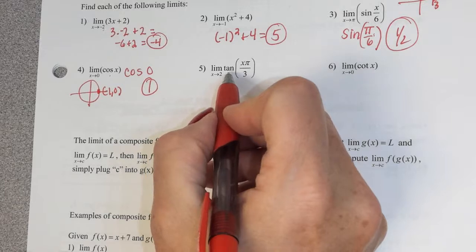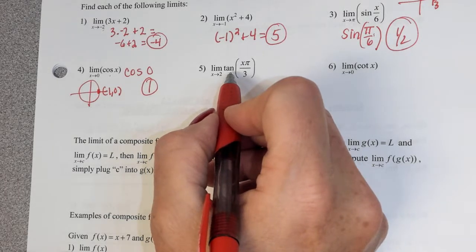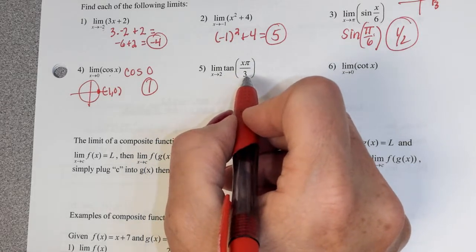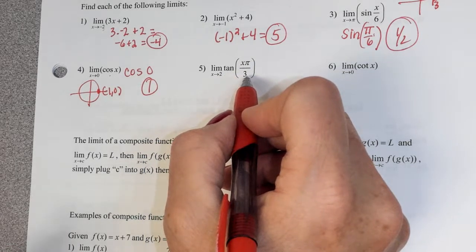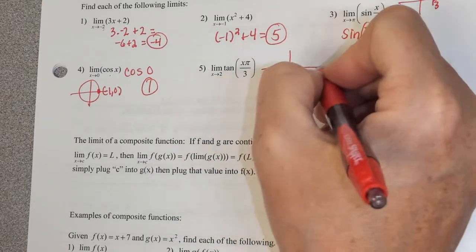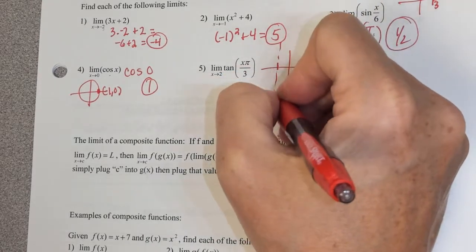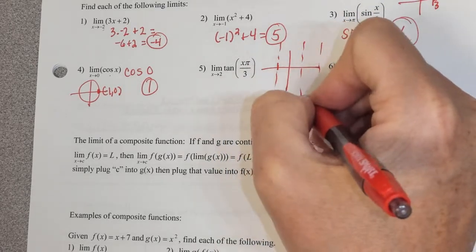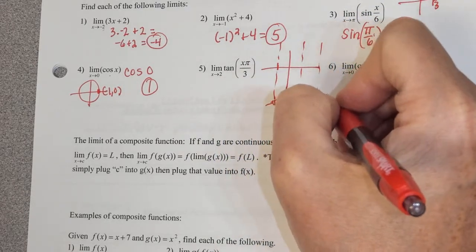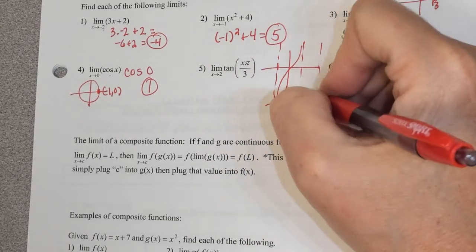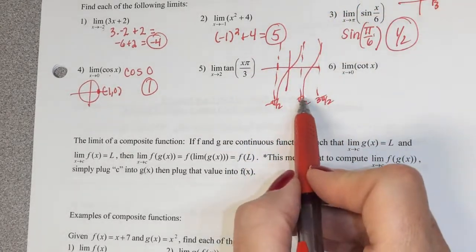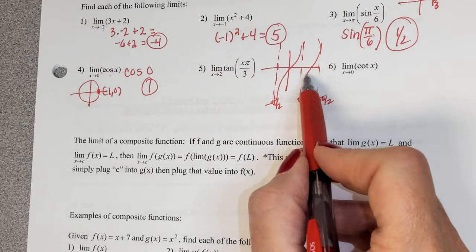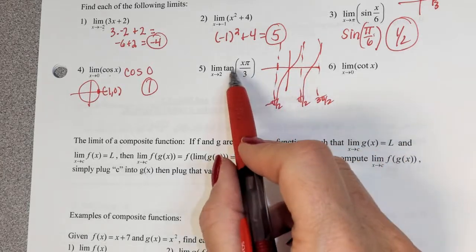What about the tangent curve? Is tangent continuous? It's not. But is it continuous at 2 pi over 3? Maybe you're not sure. Well, here's the way the tangent curve looks. It has asymptotes at negative pi over 2, pi over 2, 3 pi over 2. This is why we learned about this earlier in the year. So 2 pi over 3 is right about here. It's continuous right there, isn't it? So that means I can evaluate it.